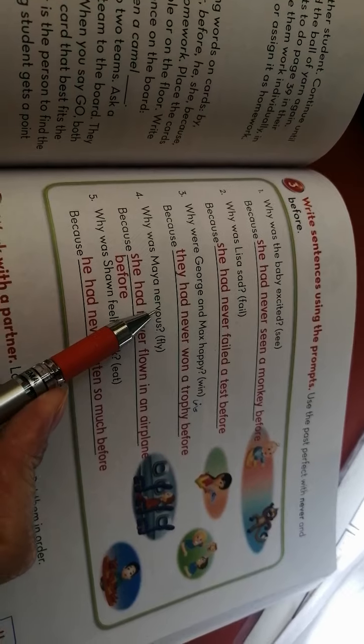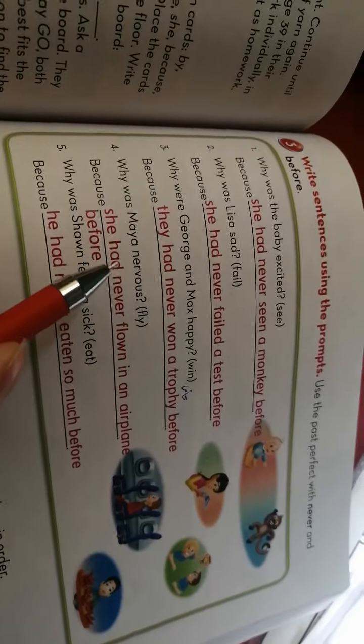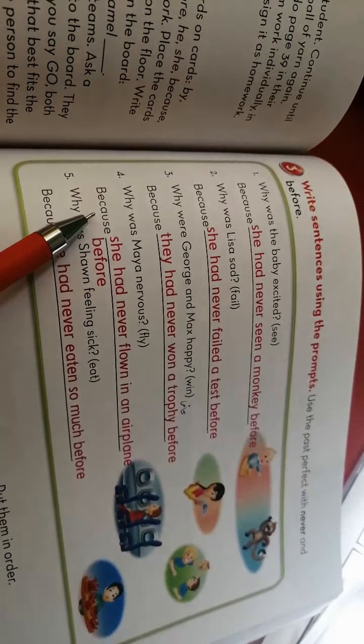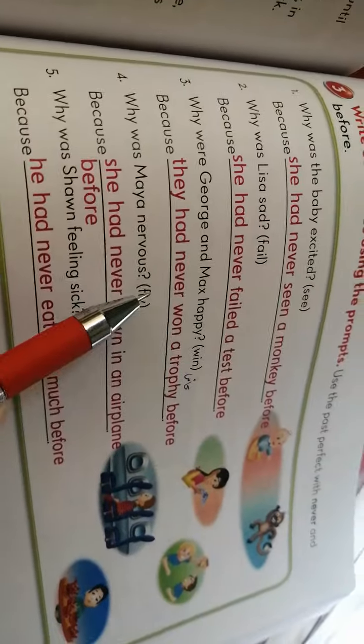Number 4: Why was Maya nervous? Fly. Because she had never flown in an airplane before. Had never, verb 3 of fly, flown, in an airplane before.